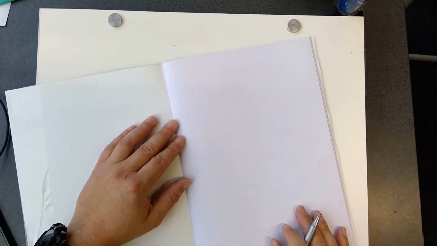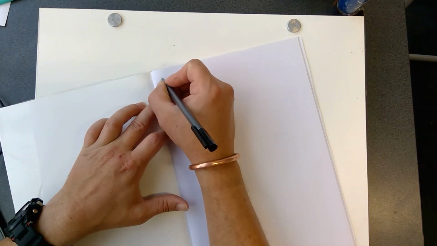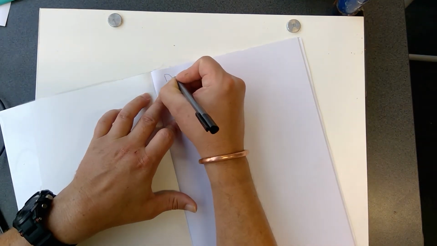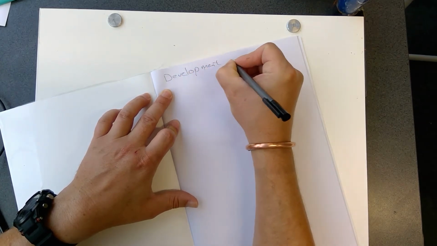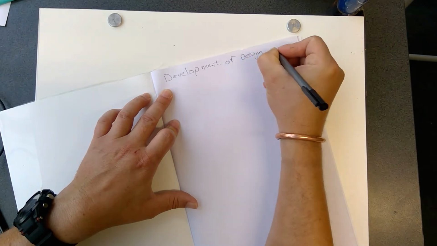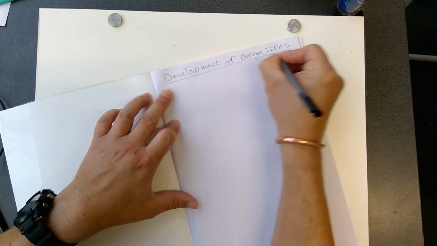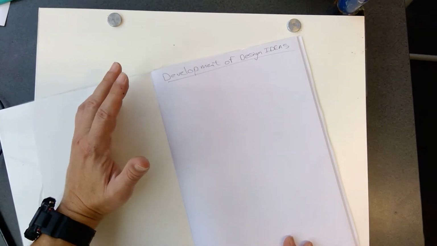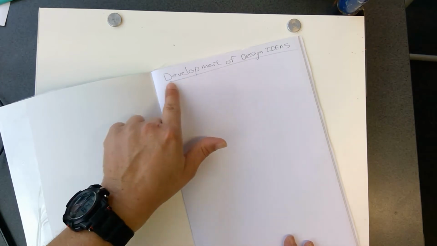One of the internals that we're working on in this round is the development of design ideas. Now, it's in the cryptic message of this is development.